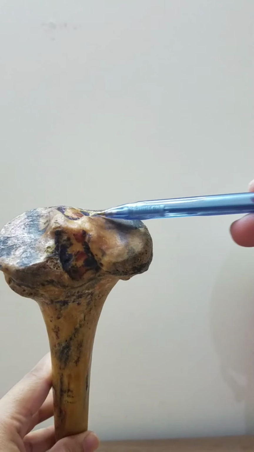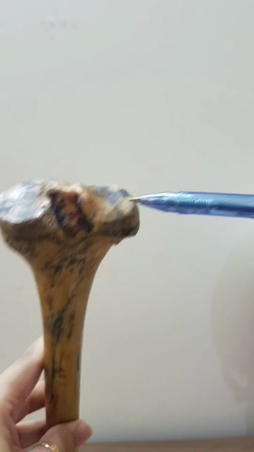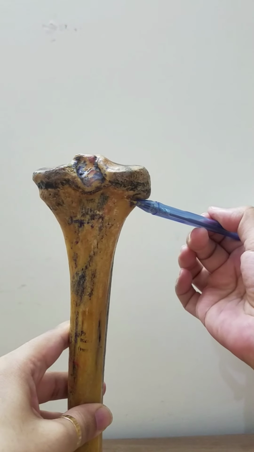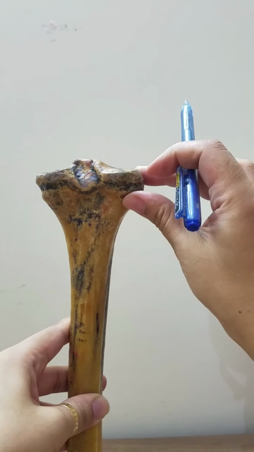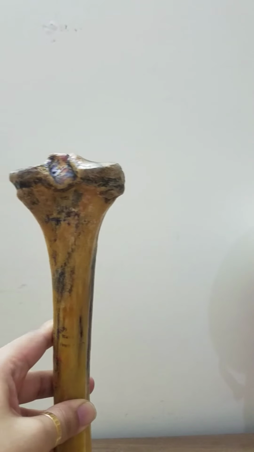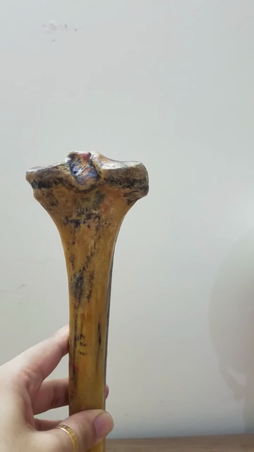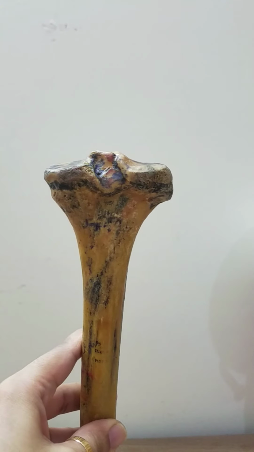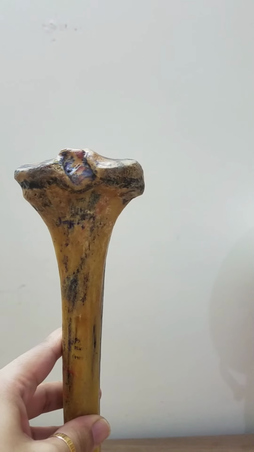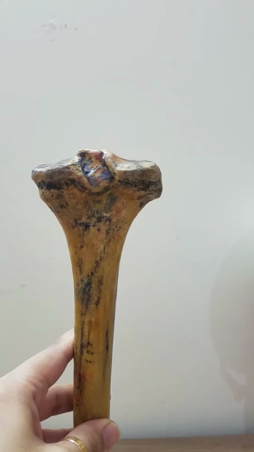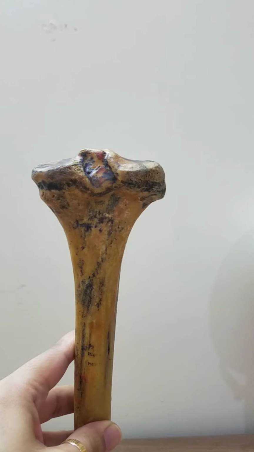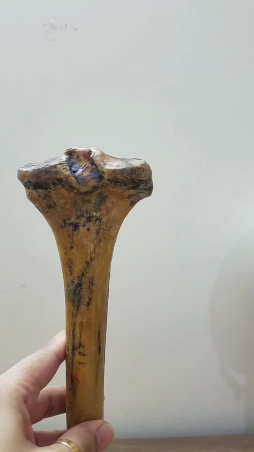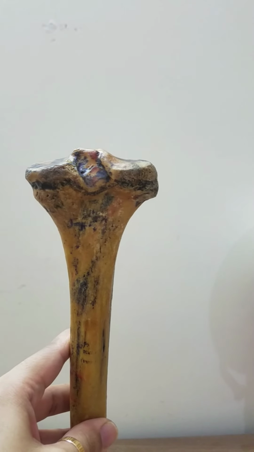So this is the lateral condyle, and on the postero-inferior aspect of this lateral condyle there is a facet, and this facet here forms articulation with the fibula to form the superior tibiofibular joint, just like in the upper limb where you had the radioulnar joints, the superior and inferior radioulnar joints. In the leg you have a superior and inferior tibiofibular joint.